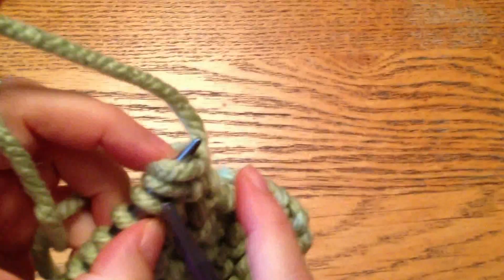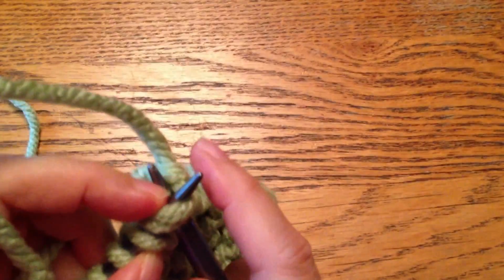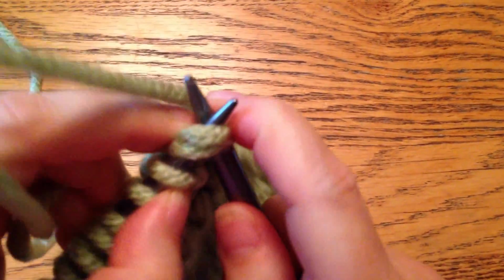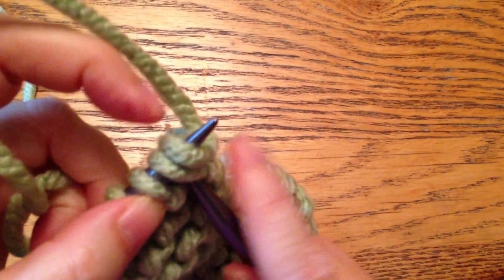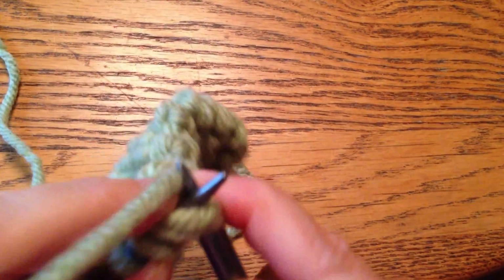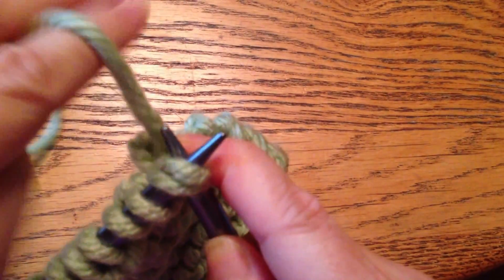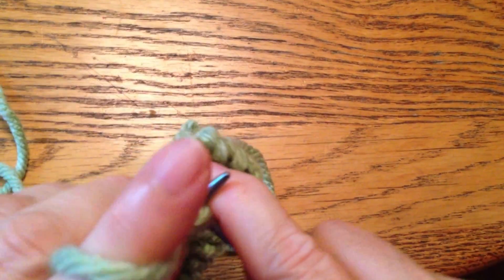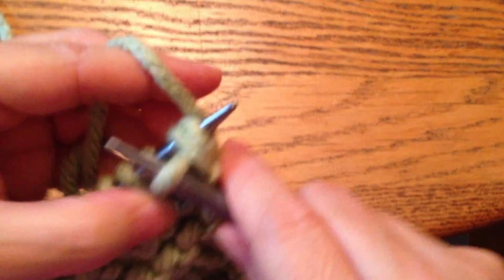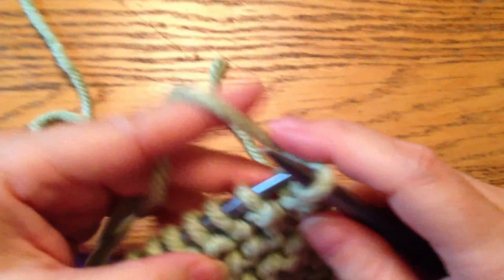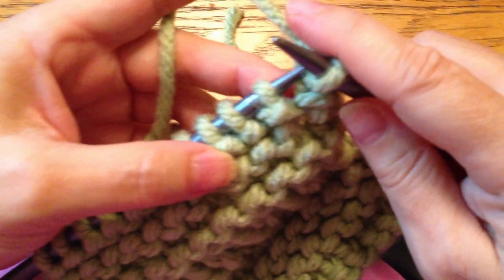So now, when I'm inserting my needle, I'm going to insert it through 2 stitches at the same time. And then go ahead and bring the yarn through. Grab that yarn. And you can see now I've just decreased by 1 stitch.